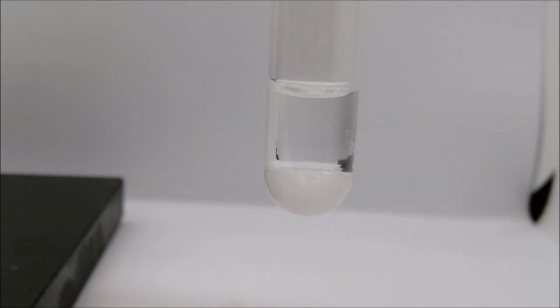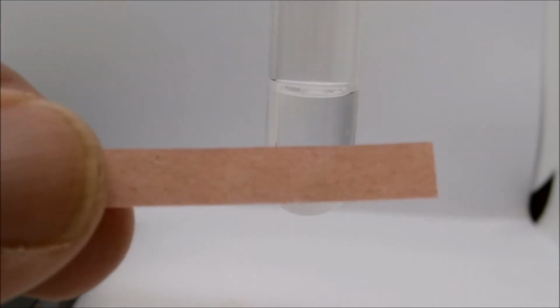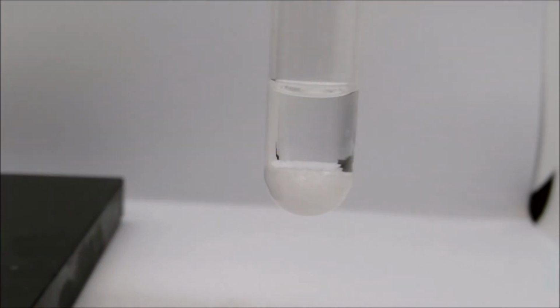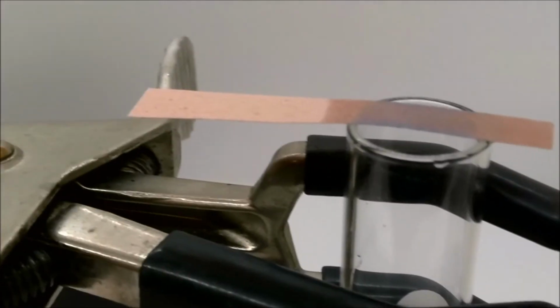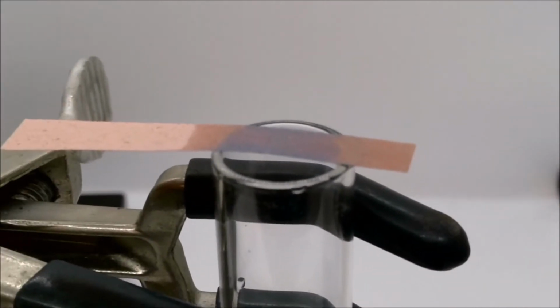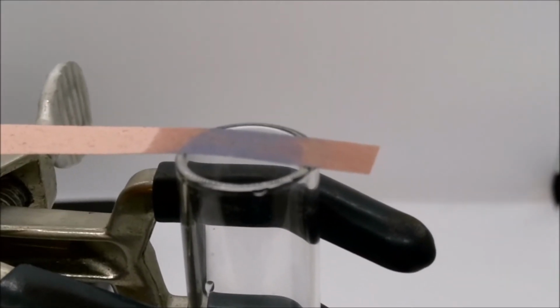Another piece of evidence that a reaction is occurring can be used by taking some red litmus paper, wetting it with a little deionized water, and then placing that on top of the tube. Very quickly, if I look at the paper on top of the tube, notice that it is starting to turn blue. That is evidence that a basic gas is being generated by our reaction.